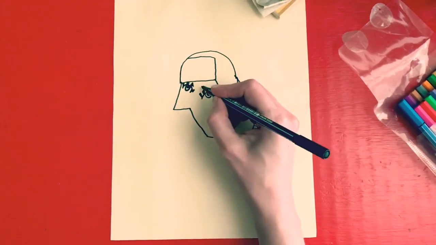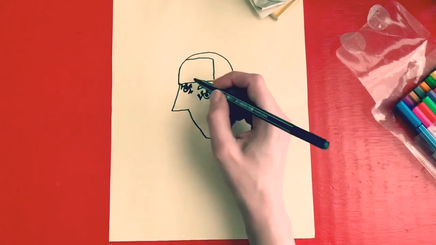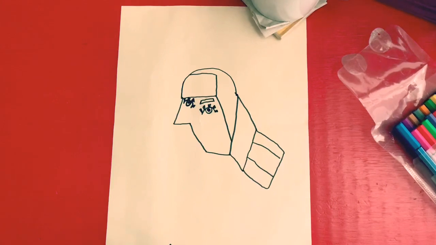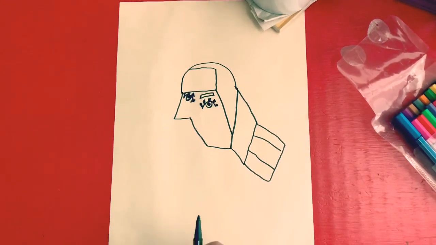And then I kind of want to add an eyebrow in here, so I'm going to do a rectangle shape for an eyebrow. And then I really don't have any room over there, so I'm not going to add one, but I think it kind of adds to Picasso's style of drawing to just have that one eyebrow.